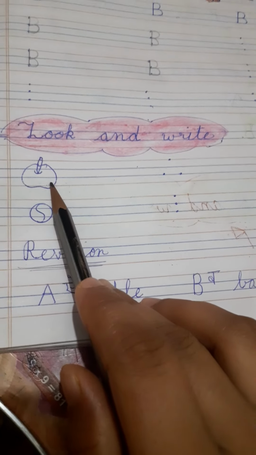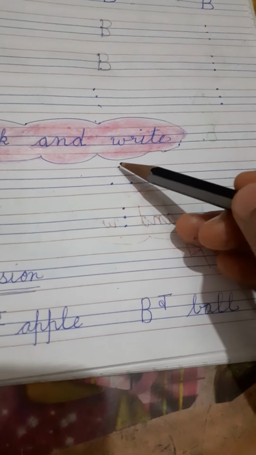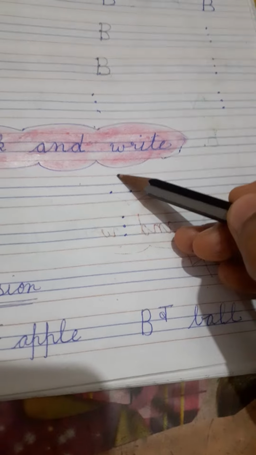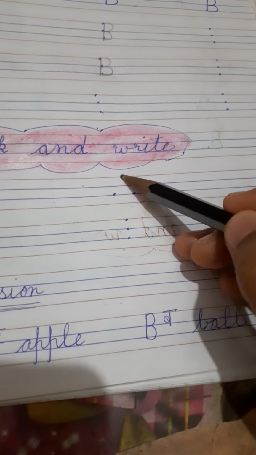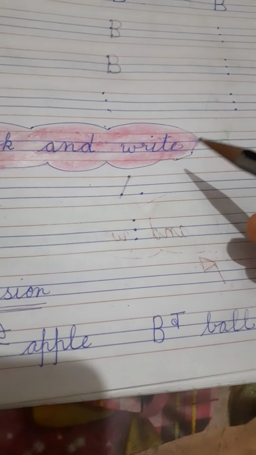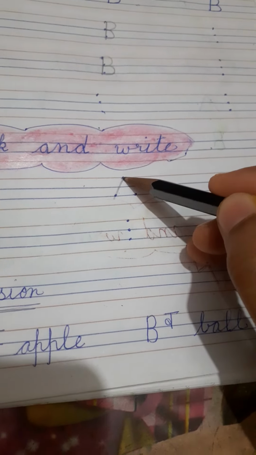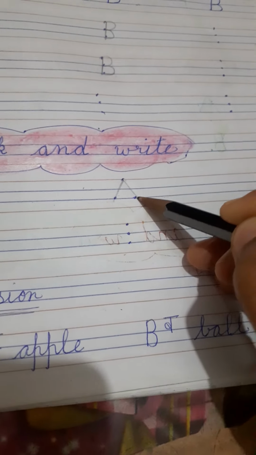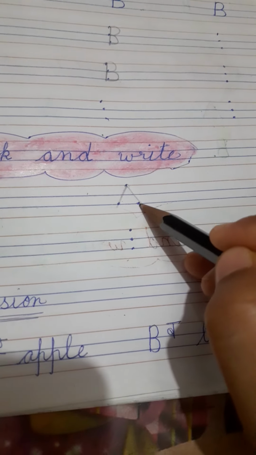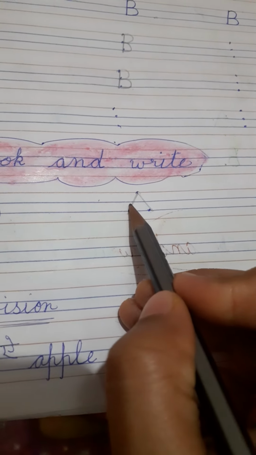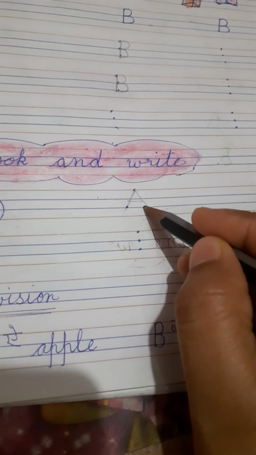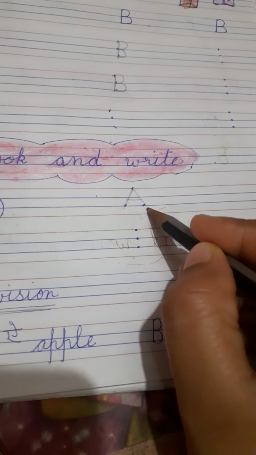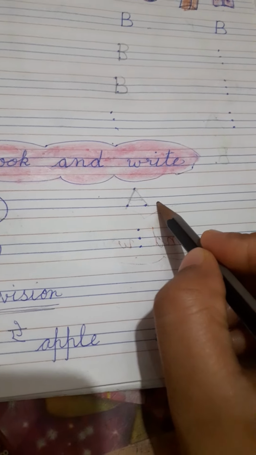A apple. तो आपको मैंने पहले करवाया है हाउ कैन राइट लेटर ए, make a slanting line and again make a slanting line on the other side. Okay, and now make a sleeping line. This is our letter a apple, a apple.